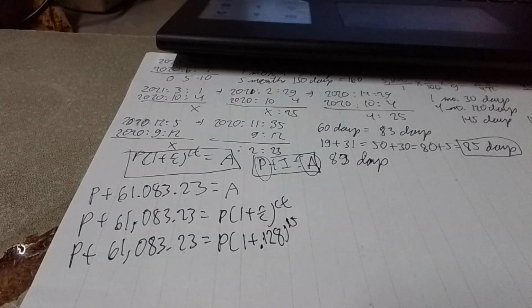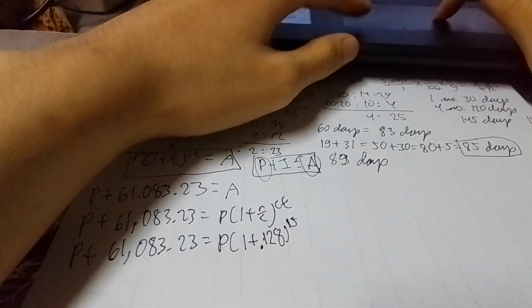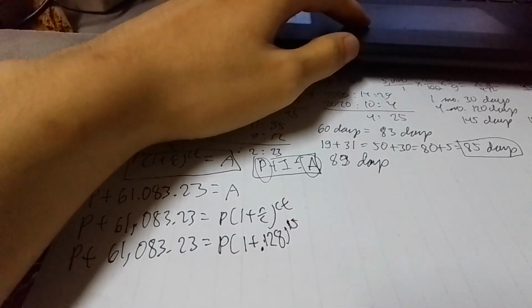First, let's solve the one on the right side. And when we do solve the right side, what do we get? Remember, this is our formula, right? So now let's try it this way. So this is my solution sheet. Okay?